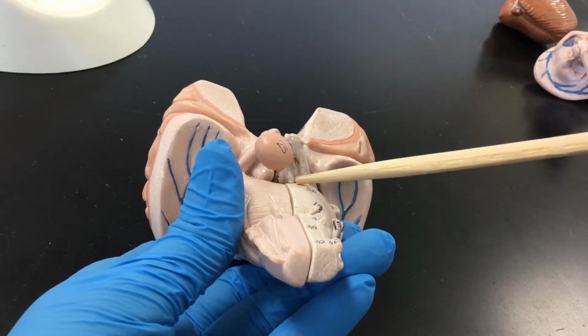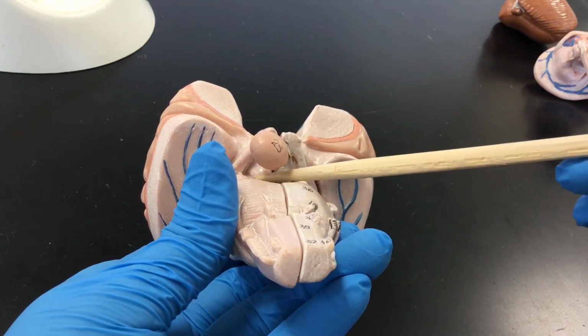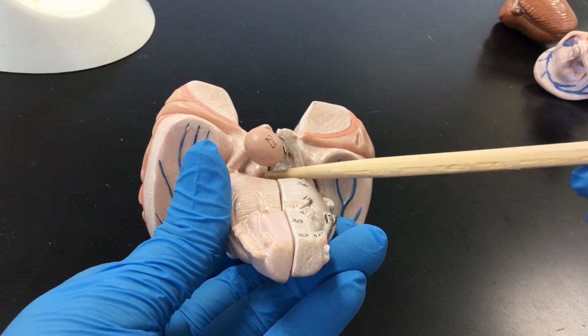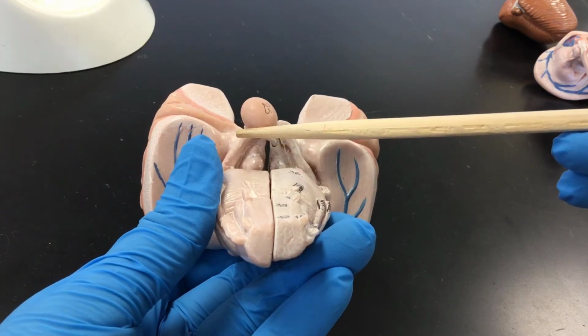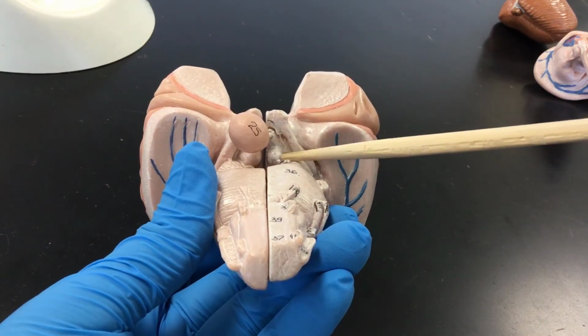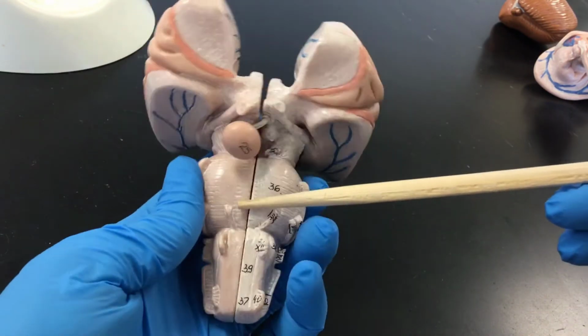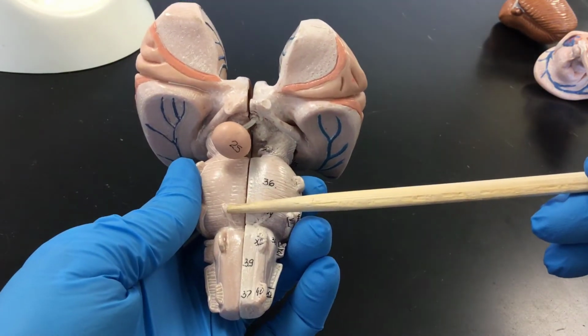If you can look right here, these two guys right here are the mammillary bodies. This is the mammillary body, and that's the mammillary body, and they sit right here behind the infundibulum, and under the pituitary gland. So that's the mammillary body. This is more of the anterior view of the brainstem.